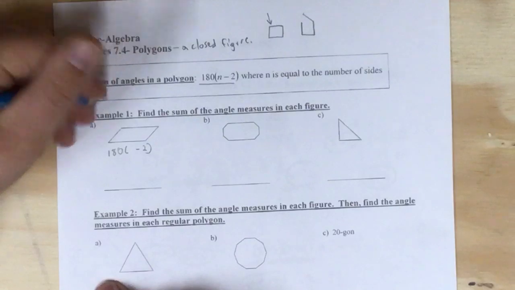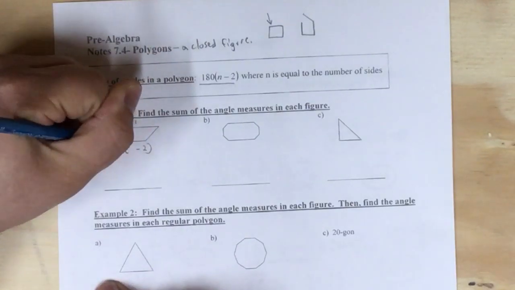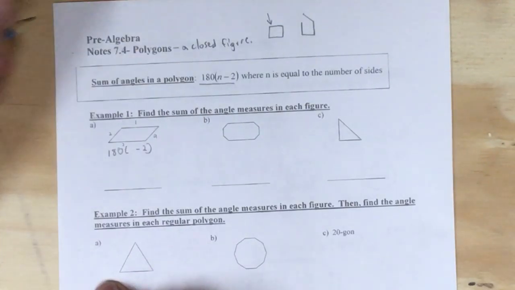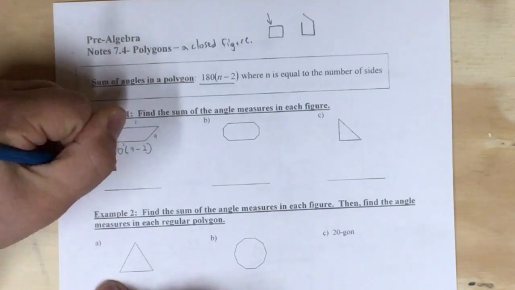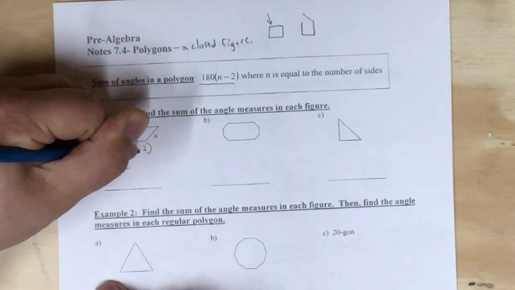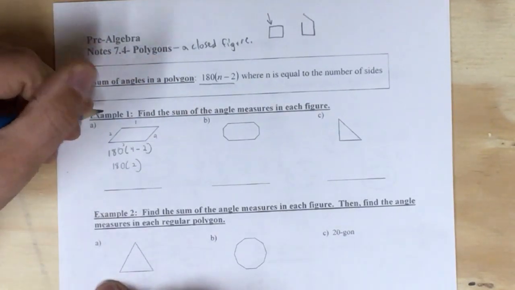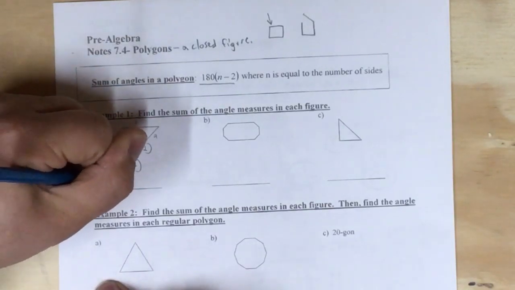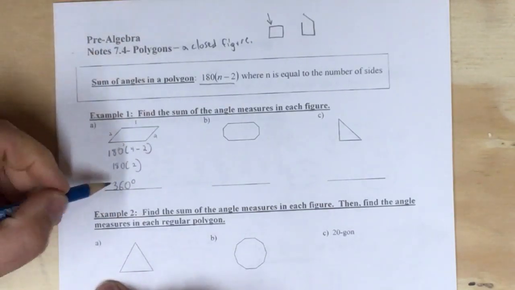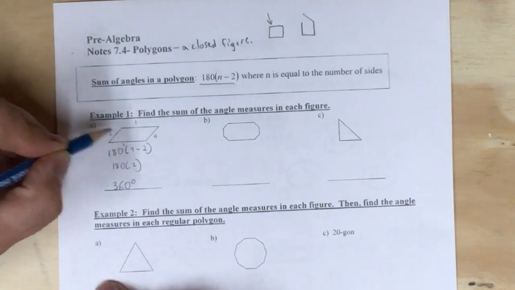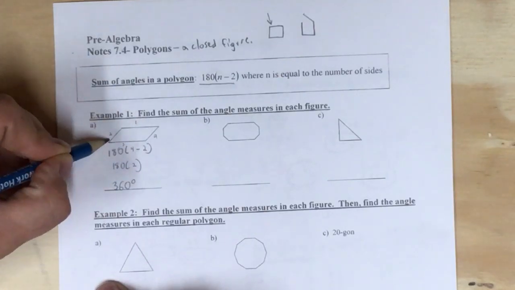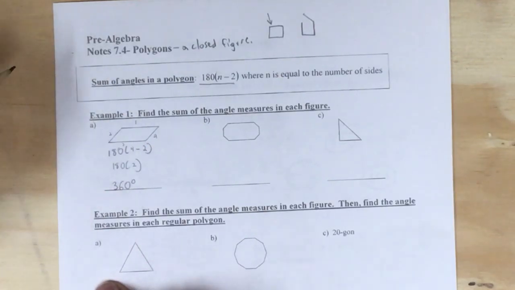I'm going to count how many sides are on the shape. There are 1, 2, 3, 4. So I'm going to put a 4 in here. So 180 times 4 minus 2 is 2. So my final answer here is going to be 360 degrees. That's how many degrees are inside the shape. So if I knew this angle, this angle, this angle, and this angle, they would add up to 360.